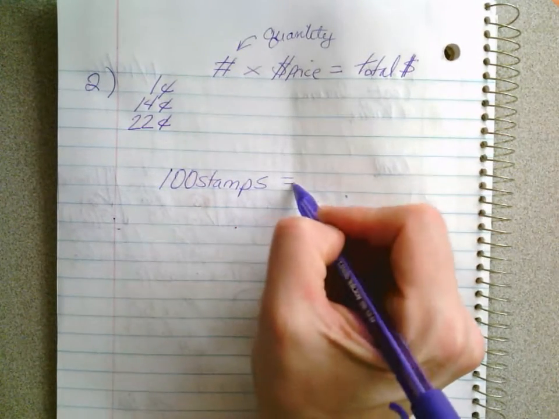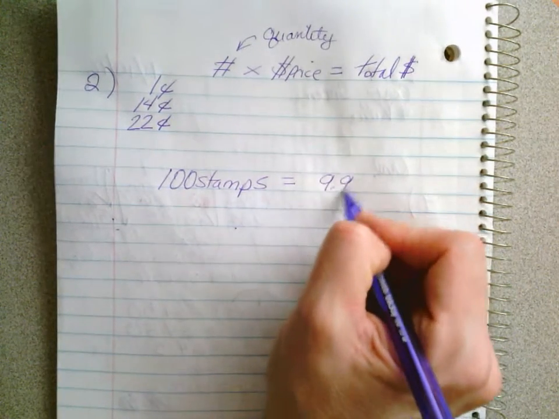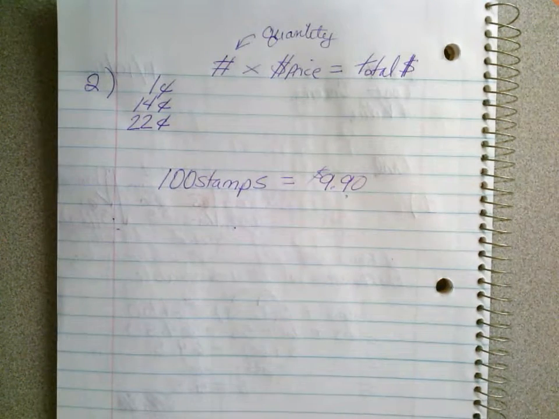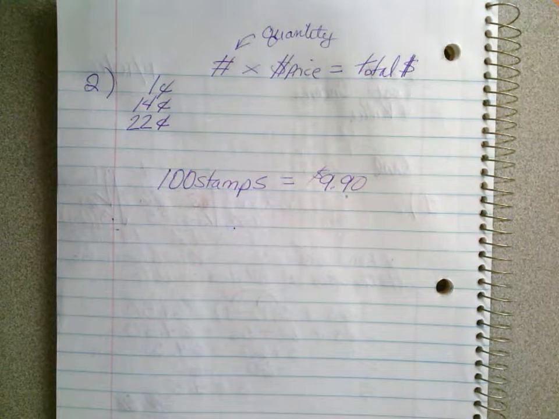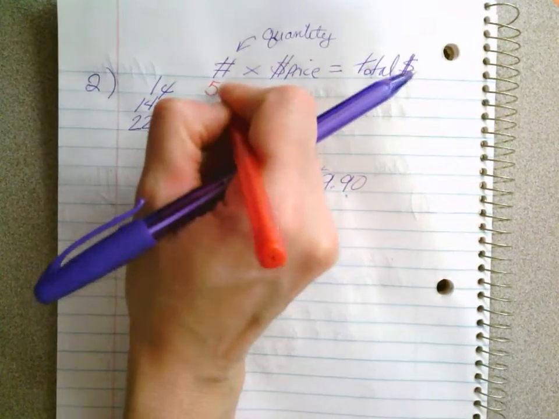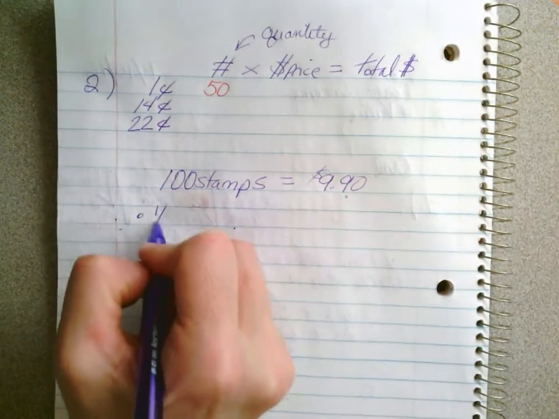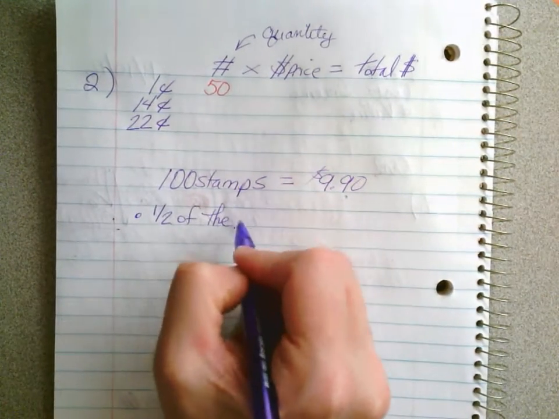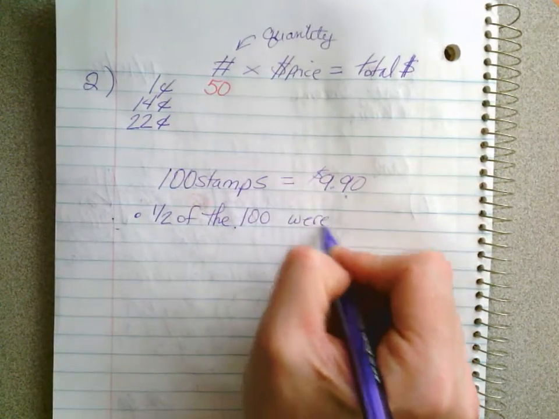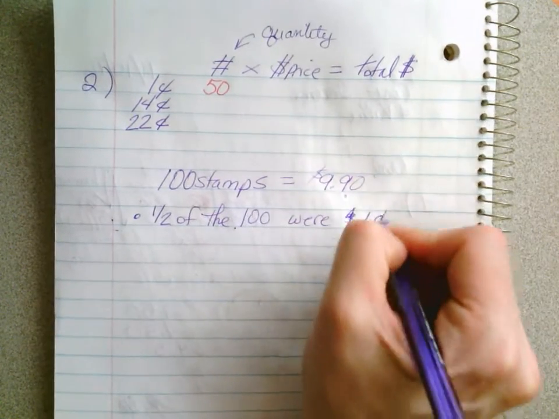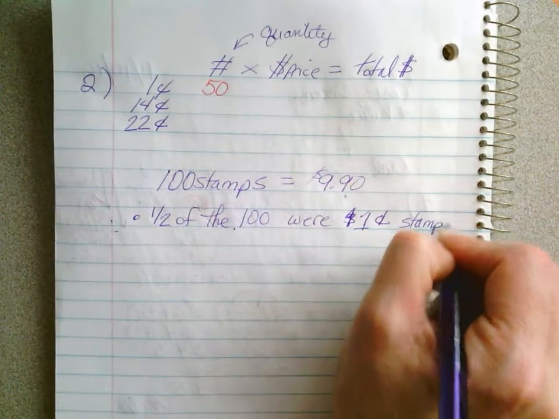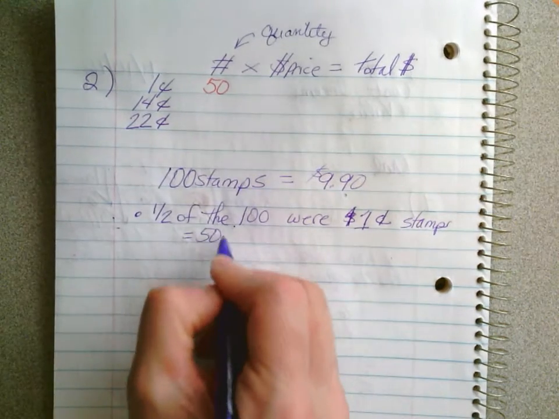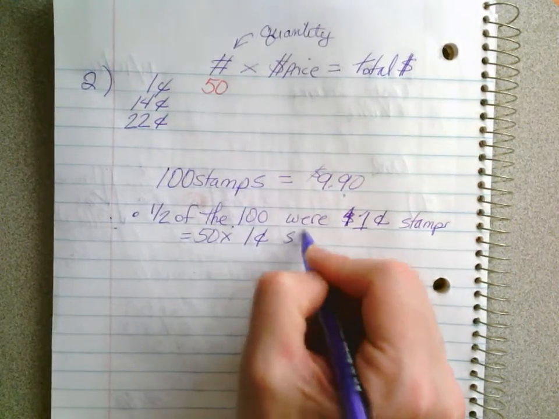And the value of the stamps was $9.90. Half of them were 1-cent stamps. So half of 100 is how many? 50. We can fill that in as data we just figured out because the story says half of the 100 were 1-cent stamps. So using that information, we know we have 50 1-cent stamps, and I just plugged it in.